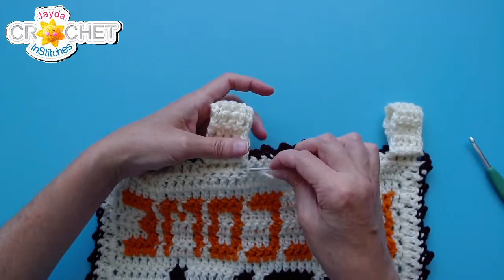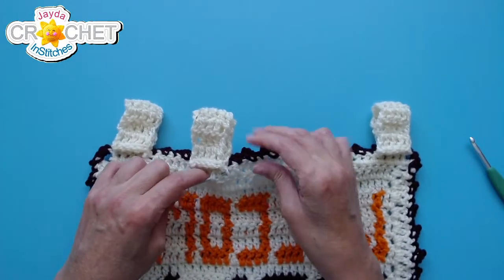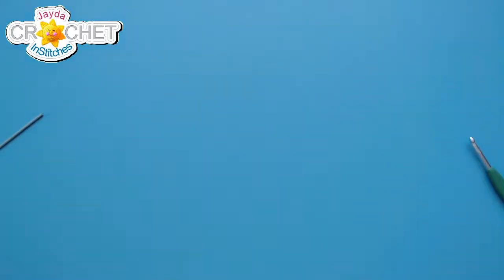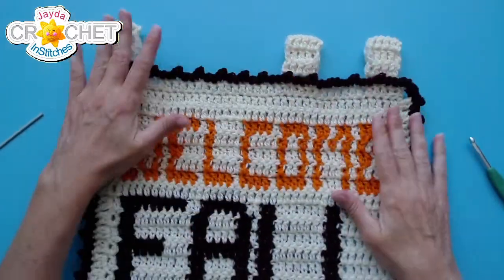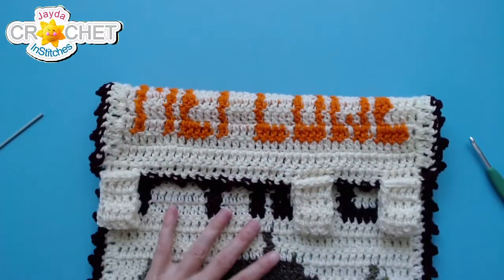All right, so I'm just weaving in the tail on tab number 3, and then I'm going to start tab number 4 in exactly the same way. So I always like to flip it back over so that I'm looking at the front. I know that I need to bend it towards me.